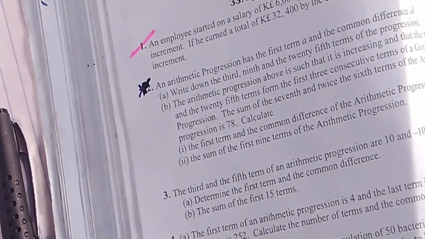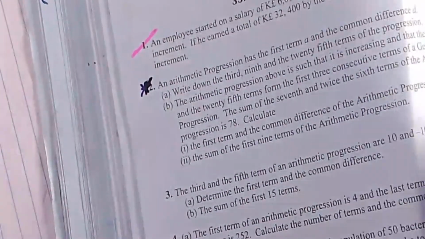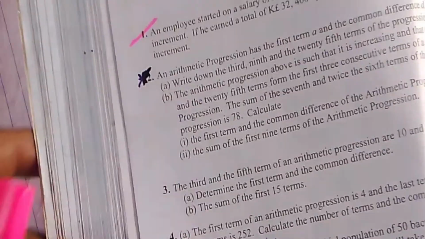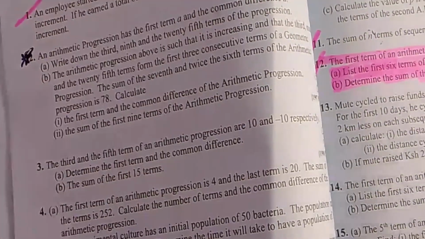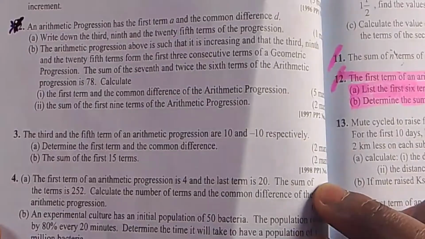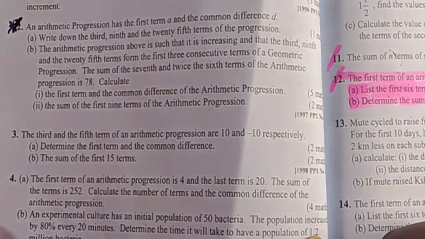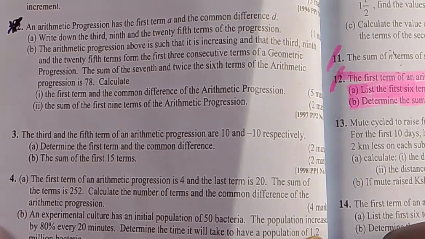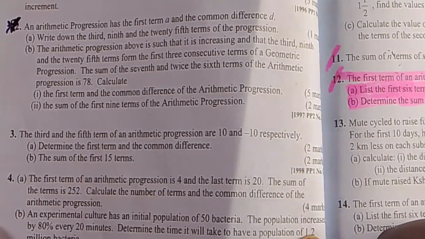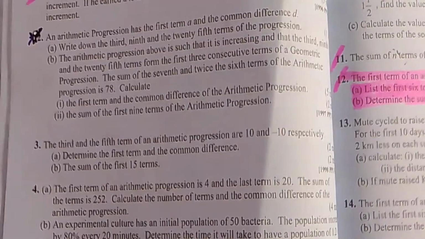Tuende number 3. Andika number 3 haraka haraka. The third and the fifth term of an arithmetic progression are 10 and negative 10 respectively. Determine the first term and the common difference, then ya pili the sum of the first 15 terms. Andika mbio mbio, ukimaliza uniambie.